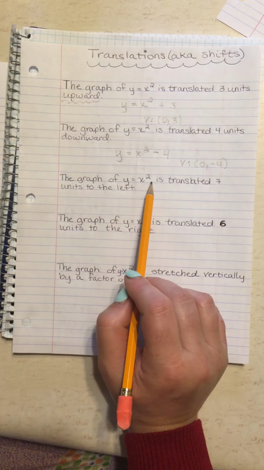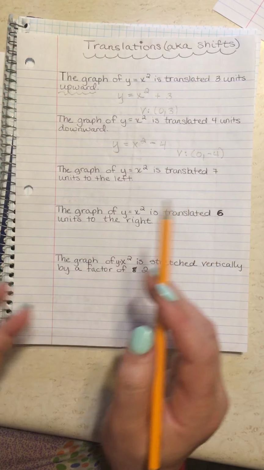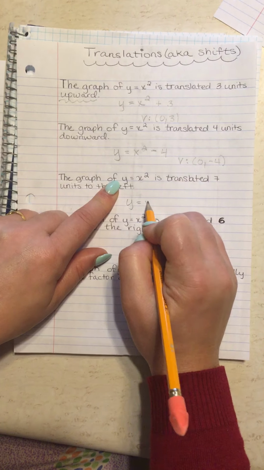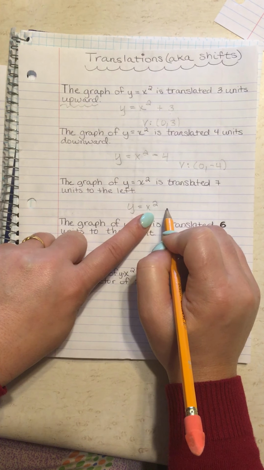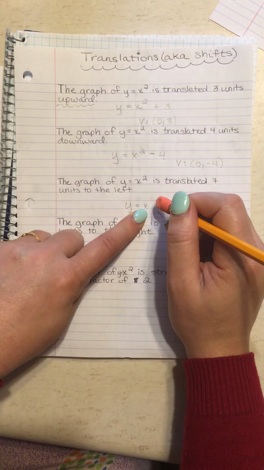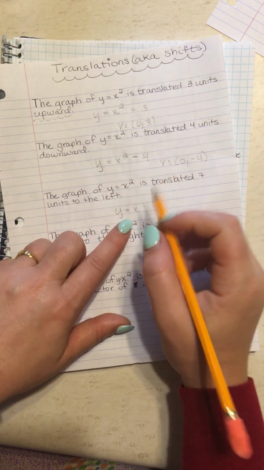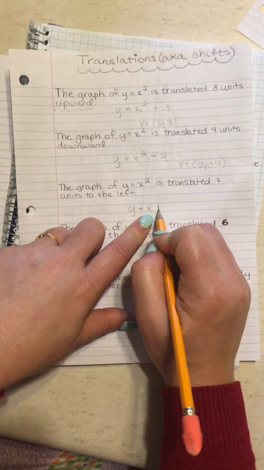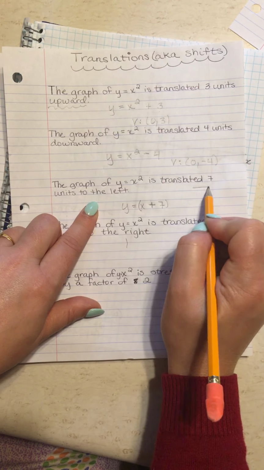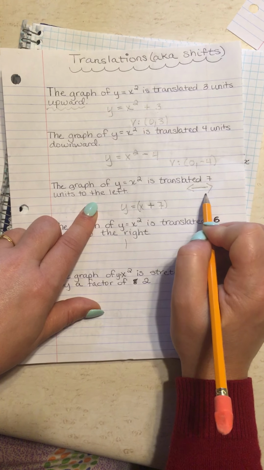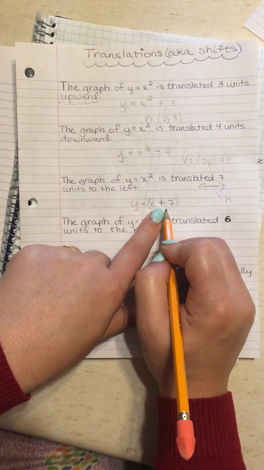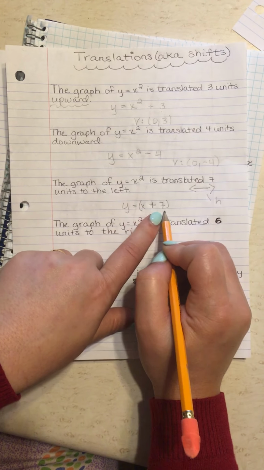Let's look at this. The graph of y equals x squared is translated 7 units to the left. So think about that. So we're just going to rewrite y equals x squared. That's our parent graph. But it's translated 7 units to the left. I was kind of doing what I think you would do naturally, but you would go like this. Okay, well, we know we have to say plus 7 because remember, it's going to the left. If you're going left or right, that's horizontally, that's your h value. So your h has to be in the parenthesis, right? So it has to be x plus 7 squared.